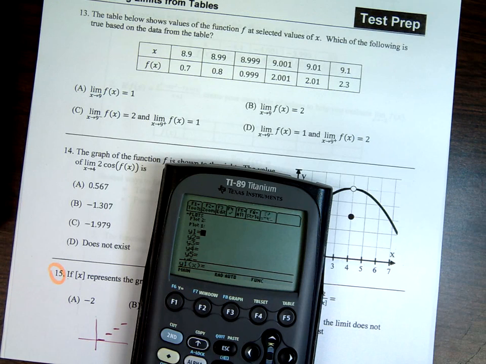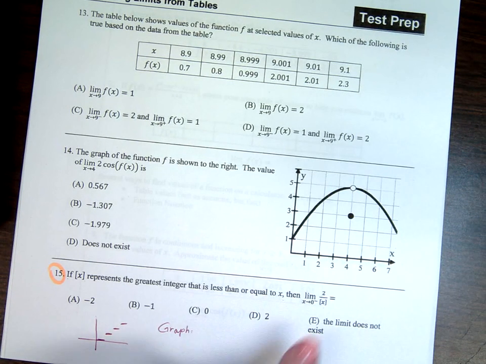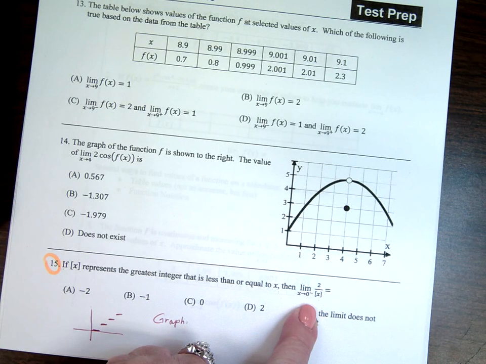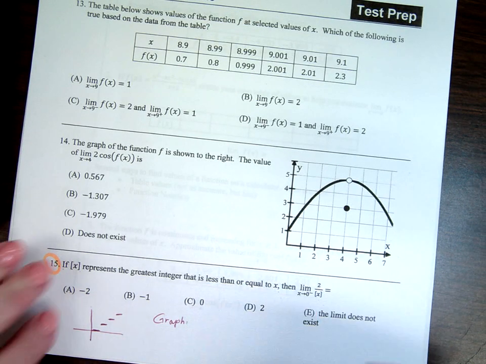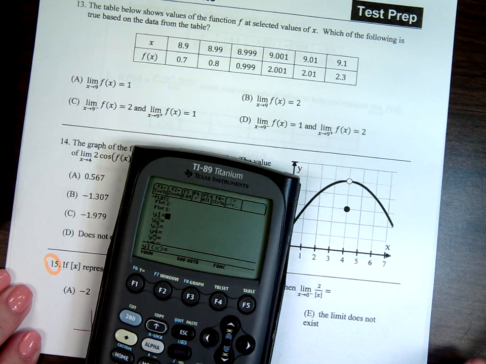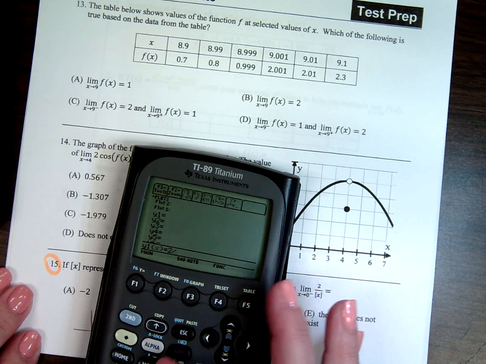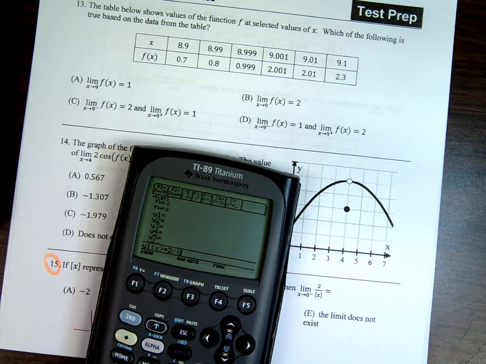And what I want to do is graph this function right here, 2 over the greatest integer. And your calculator will actually do that. So if I put in here, it's going to be 2 divided by, and then I'm going to open parentheses. Now, are you ready to be mind blown? Because that's where we're going next.